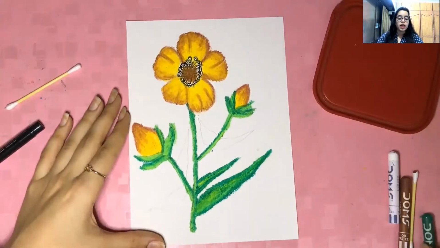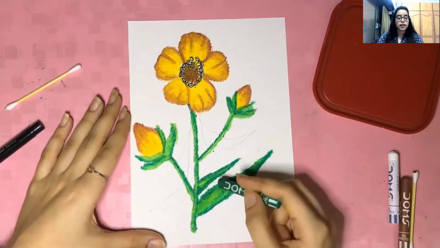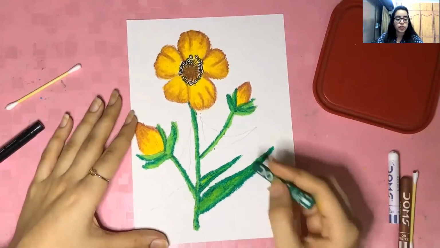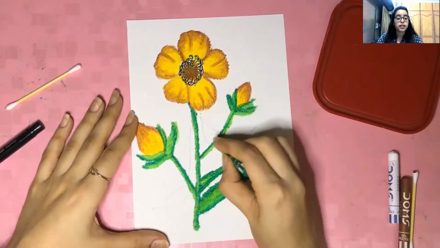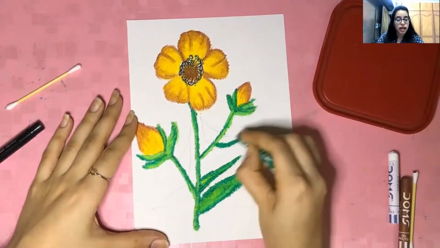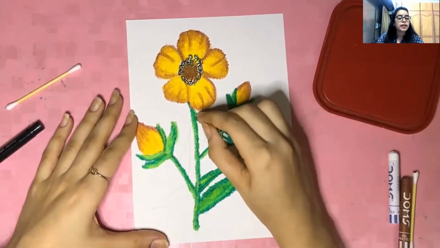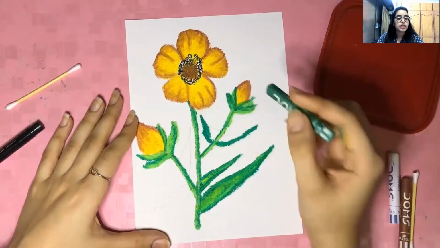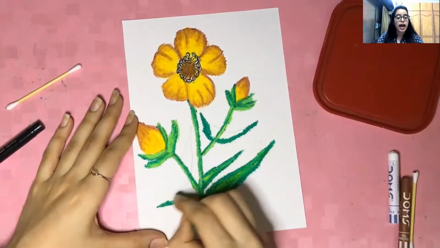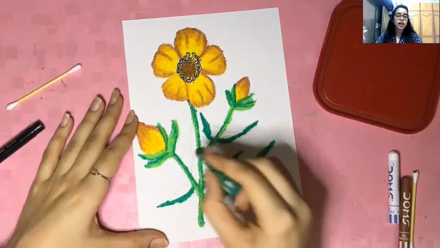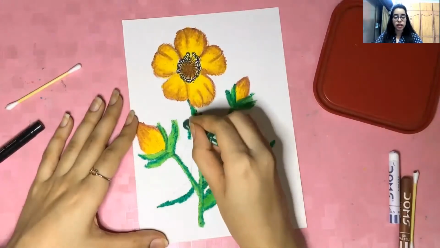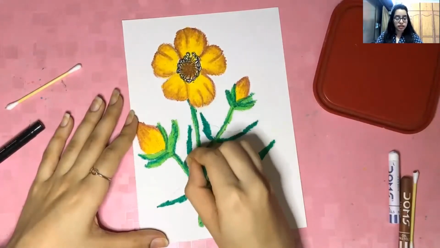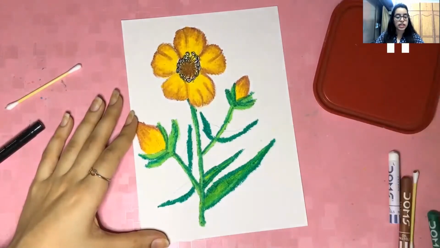So while we are all coloring the leaves, you can just carefully listen to this particular information. The reason that we added yellow to the leaves this time is because this particular flower has a leaf which is naturally very bright. The leaves of this particular flower are very bright.